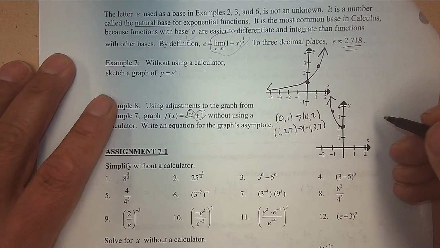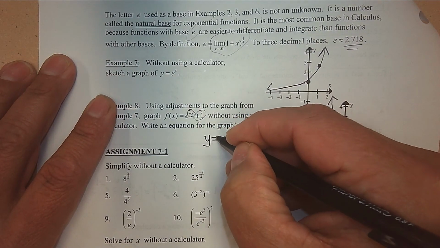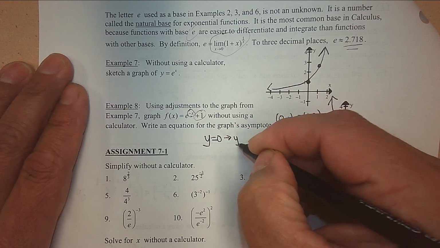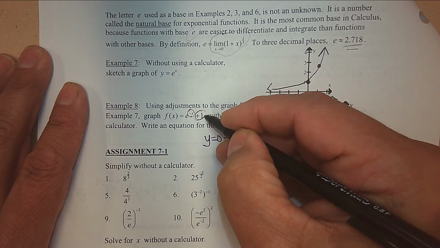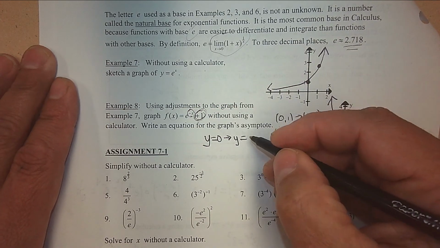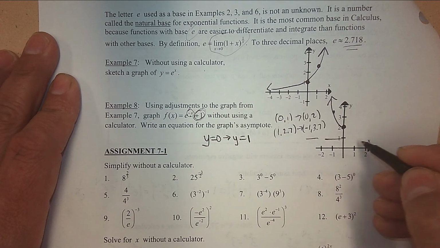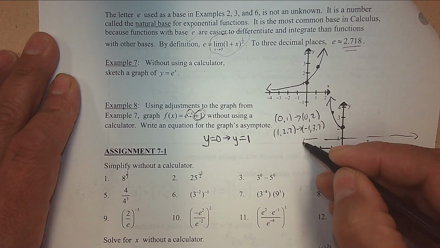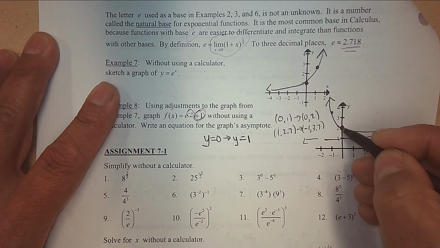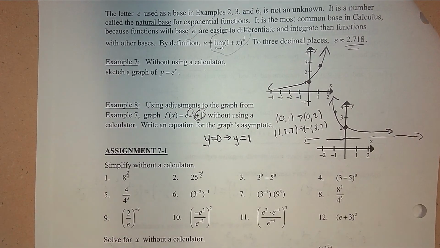Now, I also want to note that instead of y equals 0 being the horizontal asymptote, that has been raised up. So every y value is going to have 1 added to it. So now it's not at 0, it's now at 1. So I'll draw that in so that when we draw it, we can see the right and left end behavior.